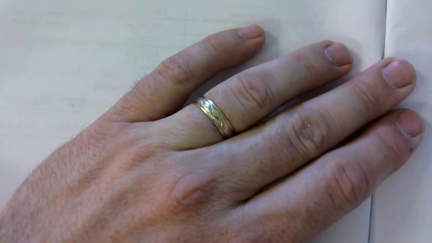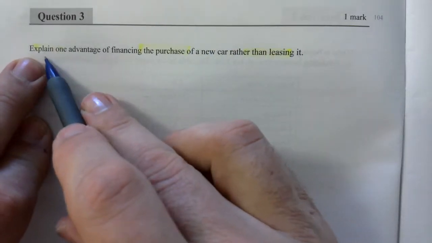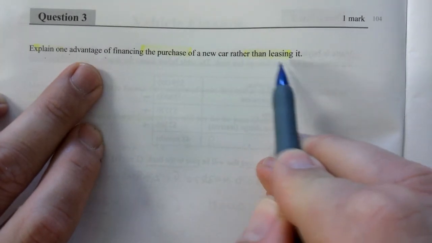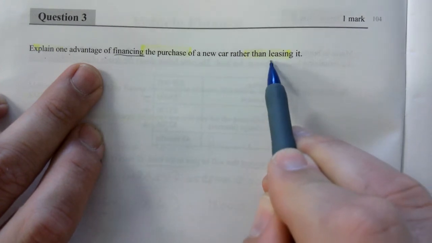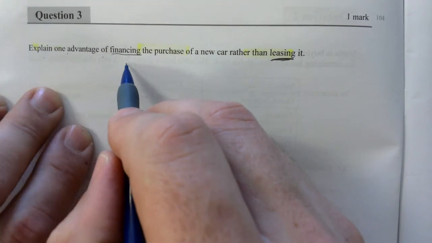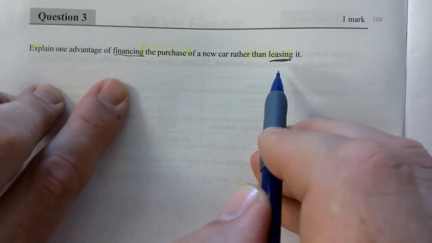Okay, next page. We're on page 3, by the way. Bottom has a page number. Question 3. Explain one advantage of financing the purchase of a new car rather than leasing it. So why would you rather finance versus leasing? So this would be buying a car versus leasing it, right?